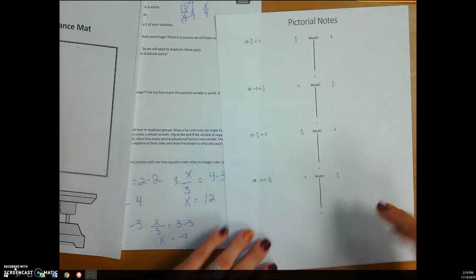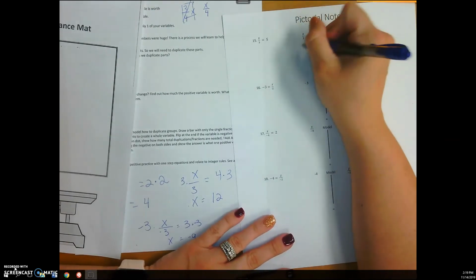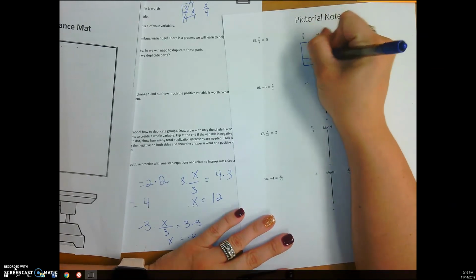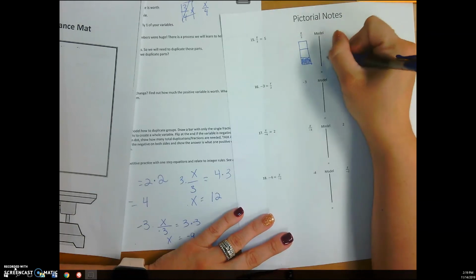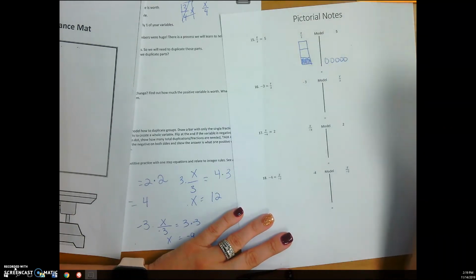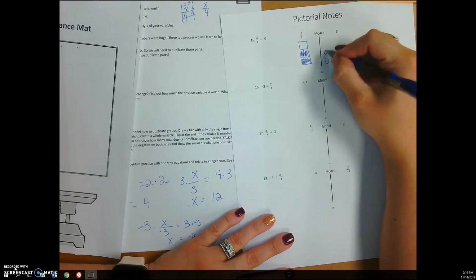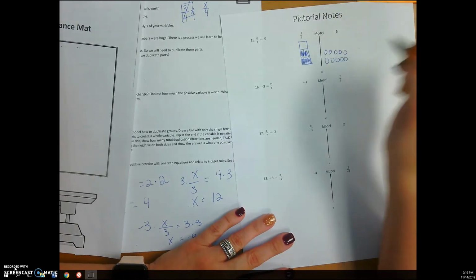Next we will move on to the pictorial, where they will draw x into 3 groups. Might be easier to even draw these. Is 5. So if we were going to make another group, duplicate that.